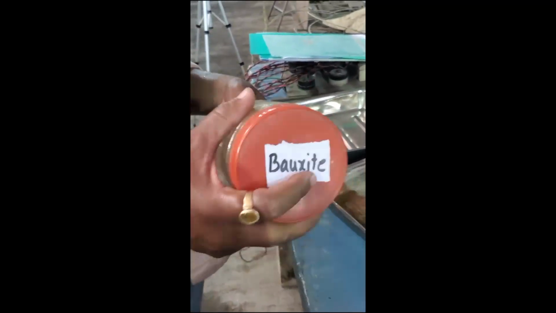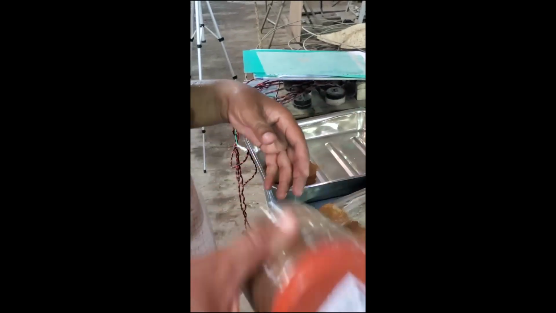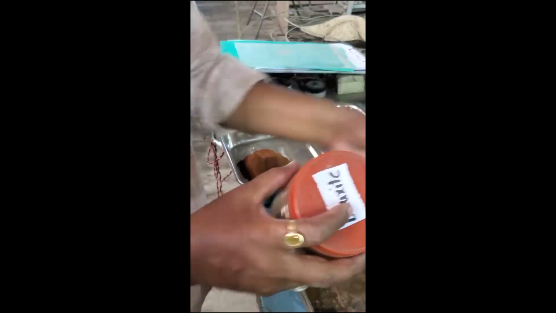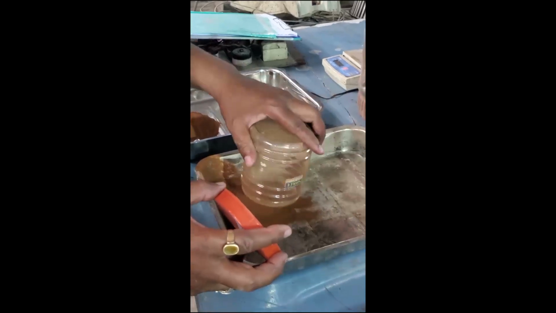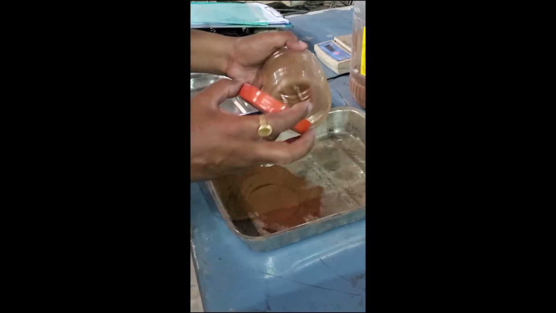Now we are closed and we are mixing like this, so that you will get a uniform mixture of iron ore and bentonite. Again we are transferring this mix into the tray. Like that you can do for other trays also.